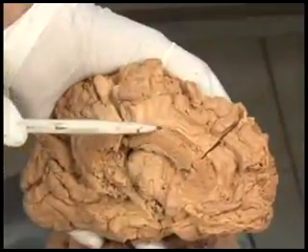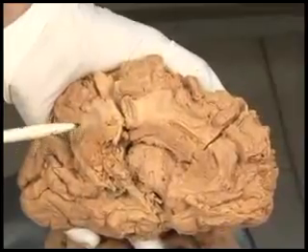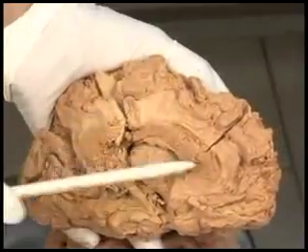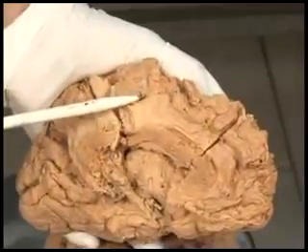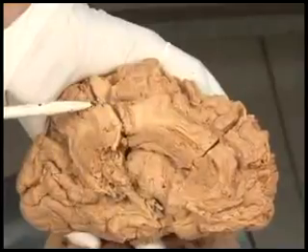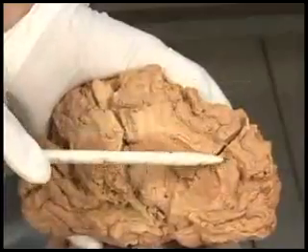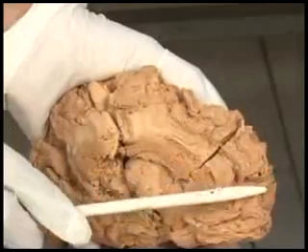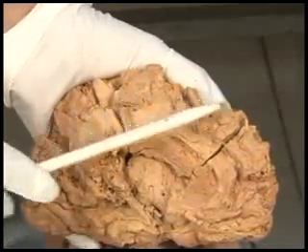Sulcus above the corpus callosum is known as the callosal sulcus. There is a big gyrus here which is known as the cingulate gyrus. Above the cingulate gyrus, this particular sulcus is known as the cingulate sulcus. Between the cingulate sulcus and the supromedial border is a gyrus which is known as the medial frontal gyrus.